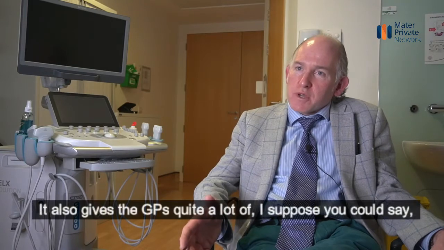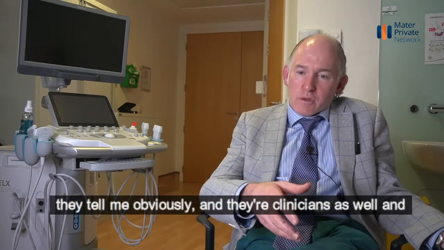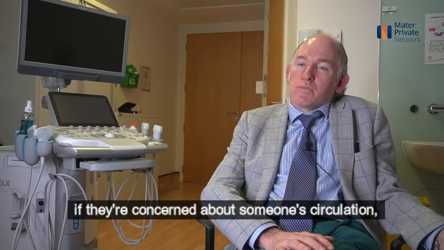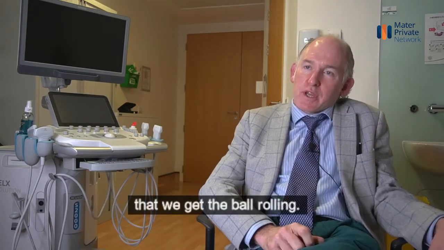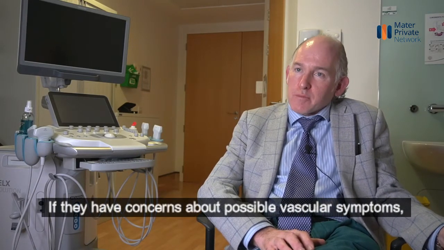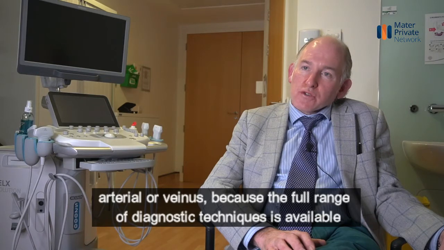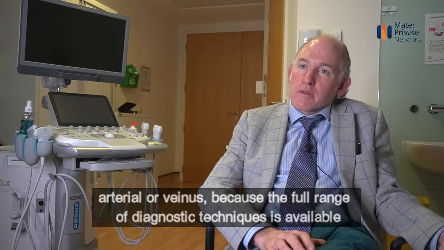It also gives the GPs quite a lot of, I suppose you could say, ownership of the thing, because I believe what they tell me, obviously, and they're clinicians as well. And if they're concerned about someone's circulation, then it needs to be investigated. So it's on the basis of their clinical details that we get the ball rolling. I think it's important for patients to ask about the Mater Private if they have concerns about possible vascular symptoms, arterial or venous, because the full range of diagnostic techniques is available.